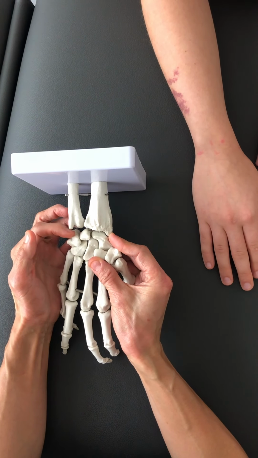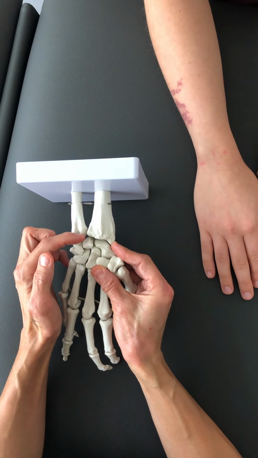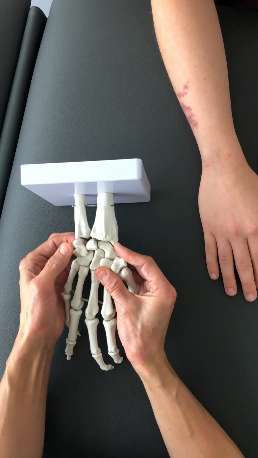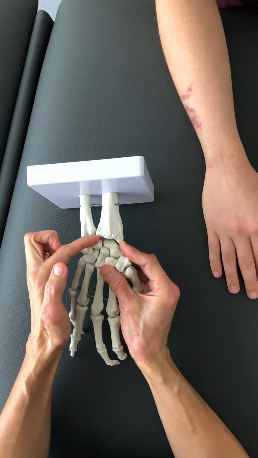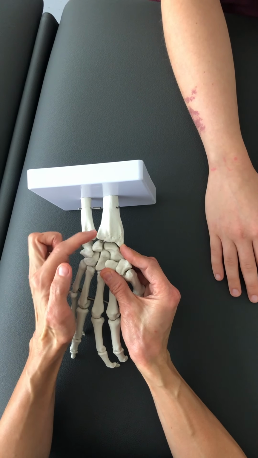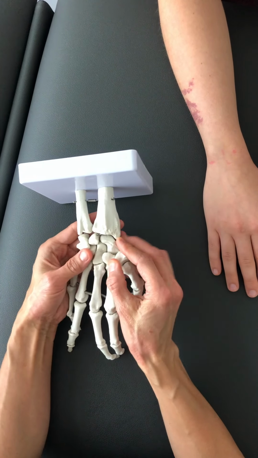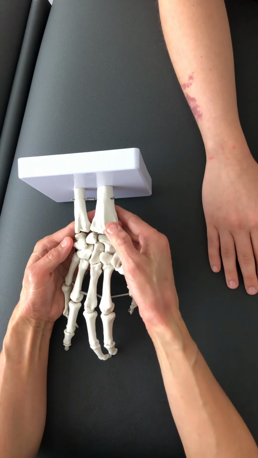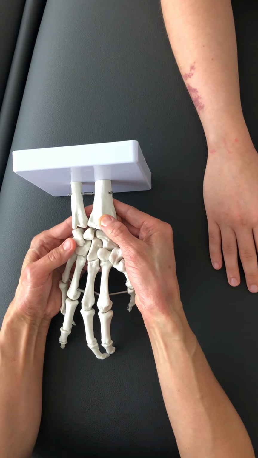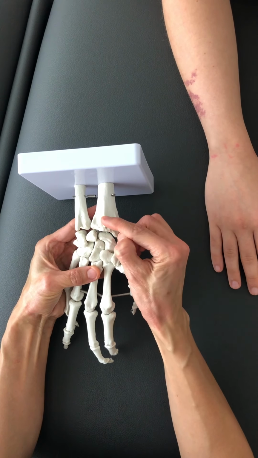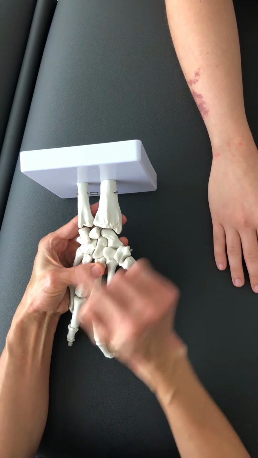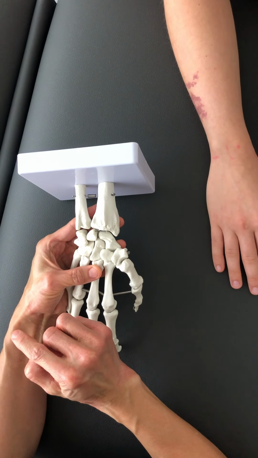Don't forget the TFCC is between the ulna and the triquetrium and lunate, and it extends right to the ulnar surface of the radius. On the dorsal surface of the radius, we have the Lister's tubercle or the dorsal tubercle. If we go from proximal to distal, from the tubercle to distal, we will land on the scaphoid.